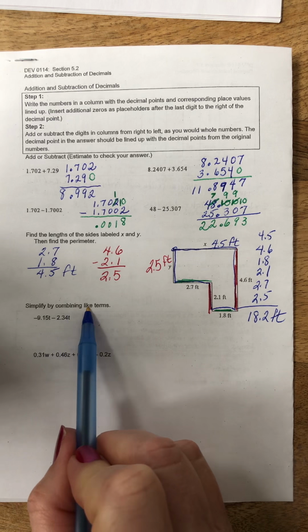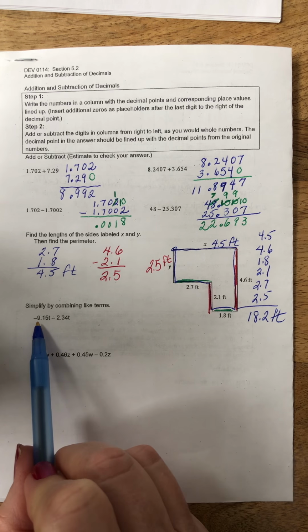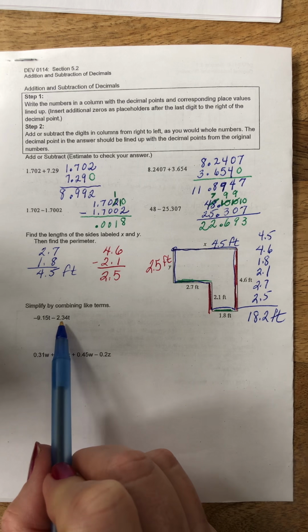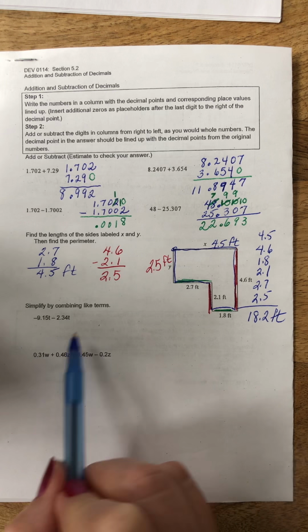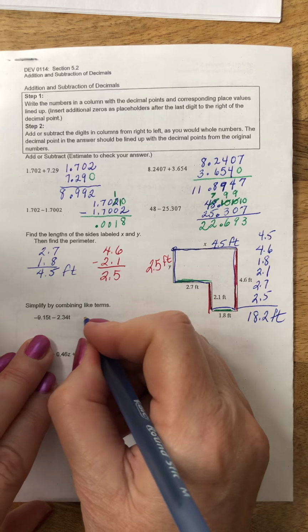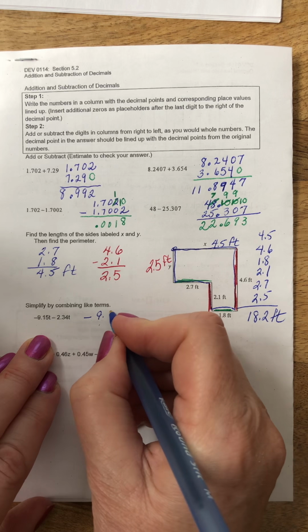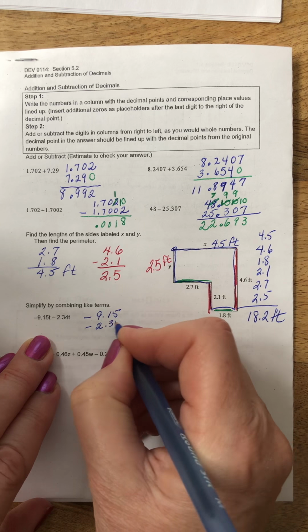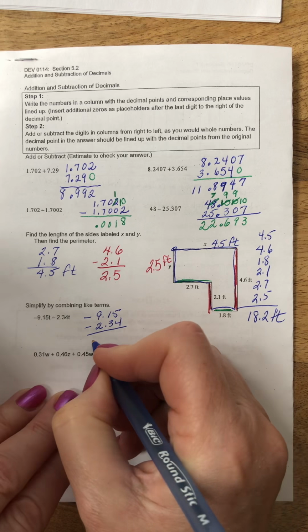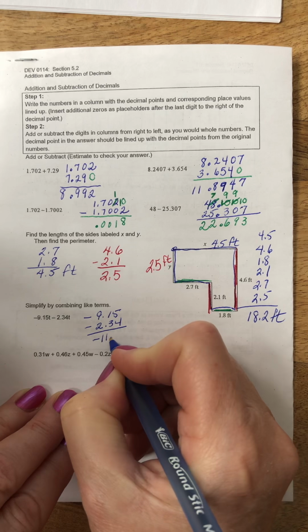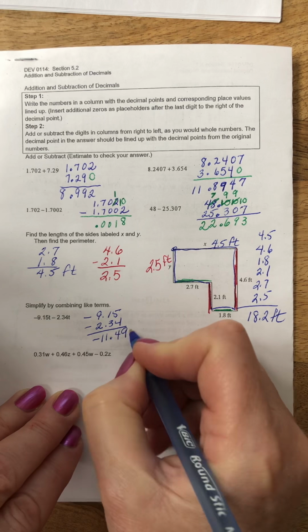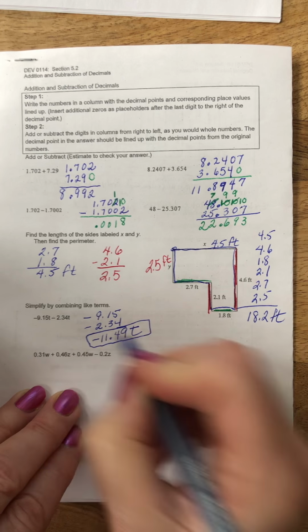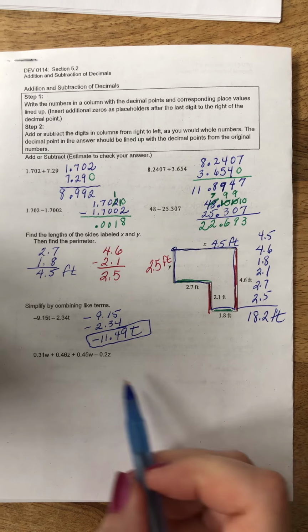Simplified by combining like terms, I have negative 9.15t minus 2.34t. So we're going to combine the coefficients, negative 9.15 minus 2.34 gives me negative 11.49t. So we combine the coefficients and we keep the variable part.